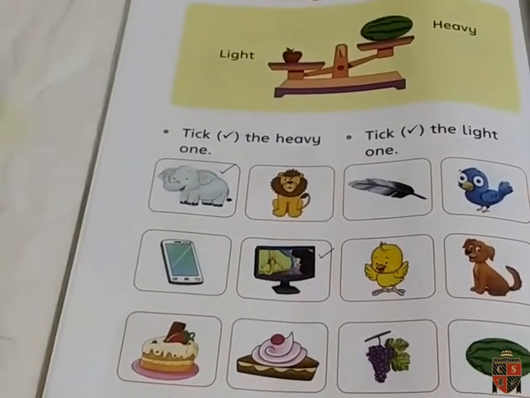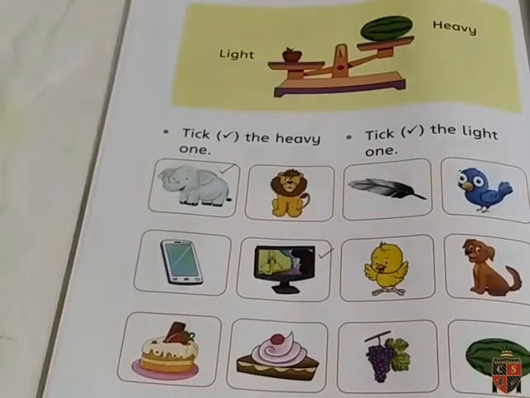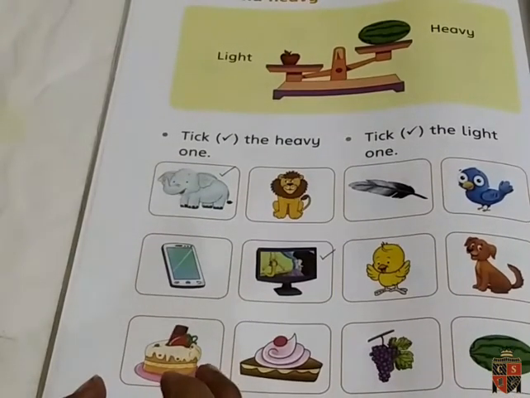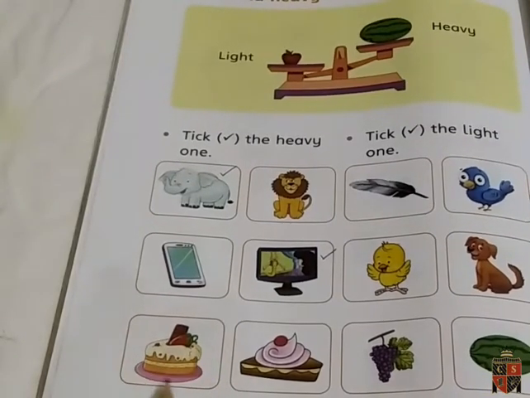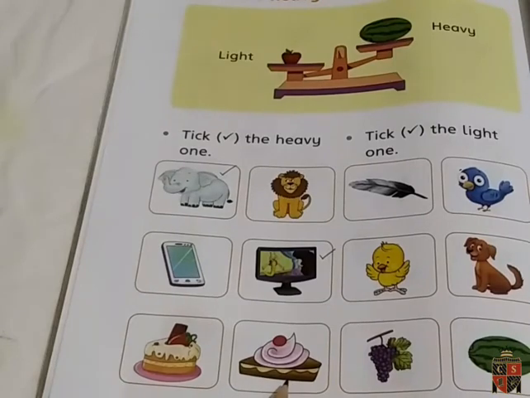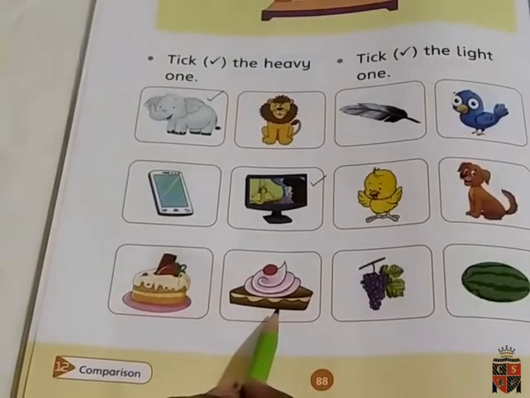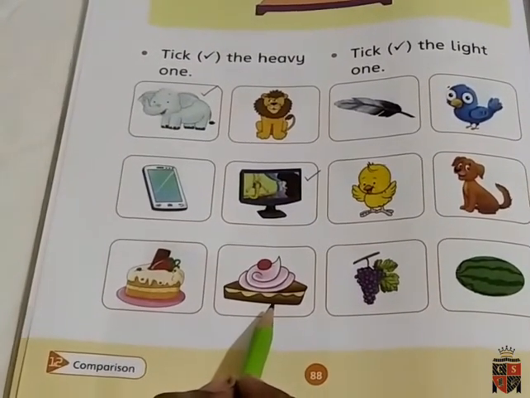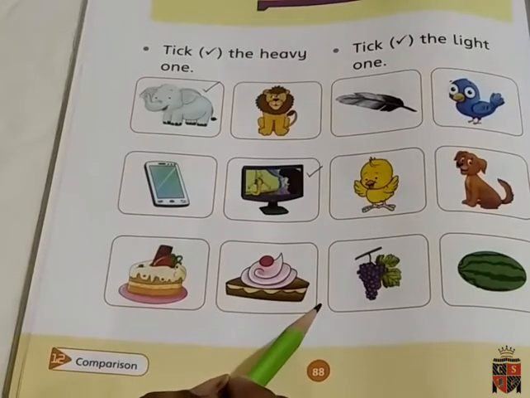Okay, move on to the next object, that is cakes. Here you can see a full cake. A full cake. In the next picture you can see a slice of cake. A slice of cake. So how do you know which one is light and heavy?